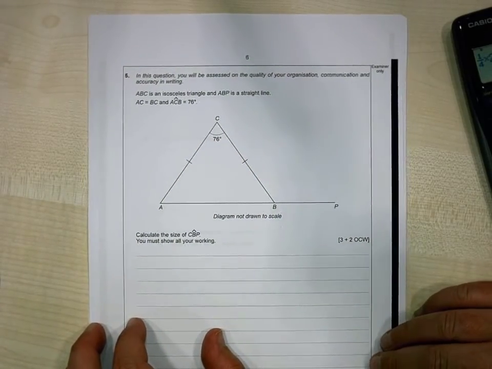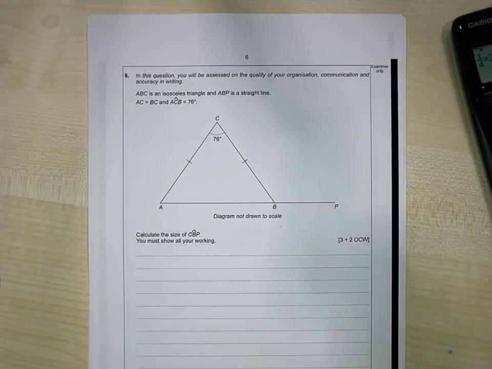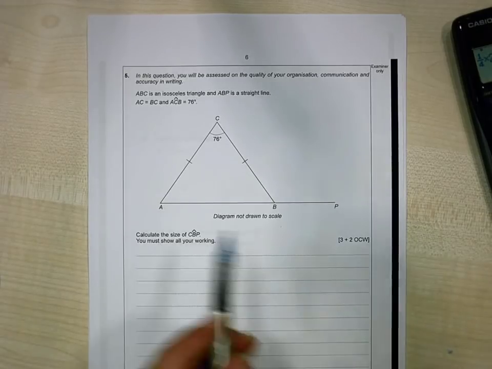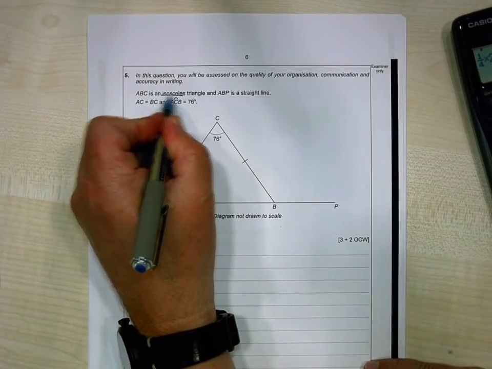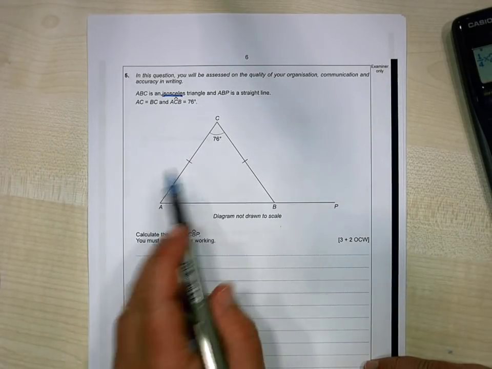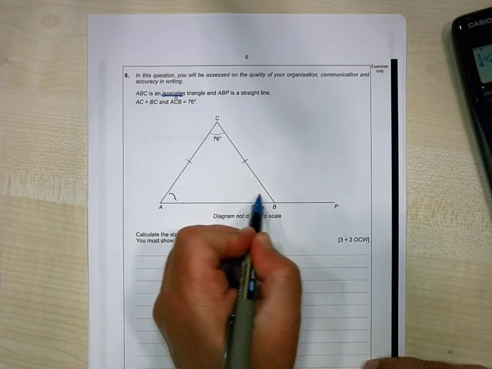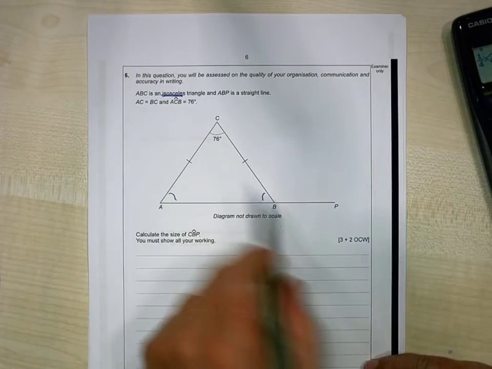Question 5. So this is our OCW question. In this question, you'll be assessed on the quality of your organisation, communication, accuracy and writing. ABC is an isosceles triangle. So that's a trigger word for triangle that has got 2 equal sides and 2 equal angles, and the equal angles are at the bottom of the 2 equal sides.